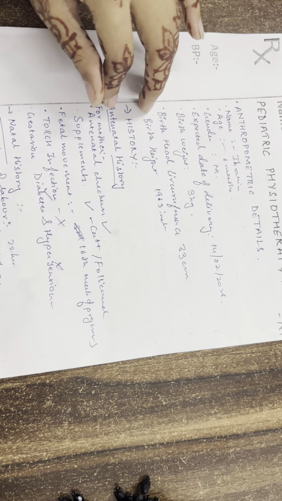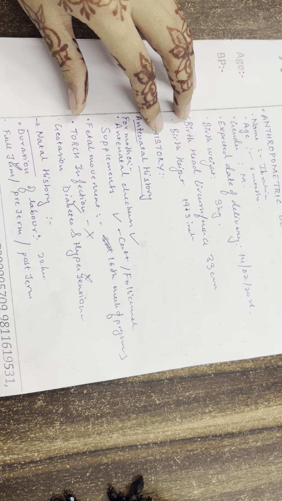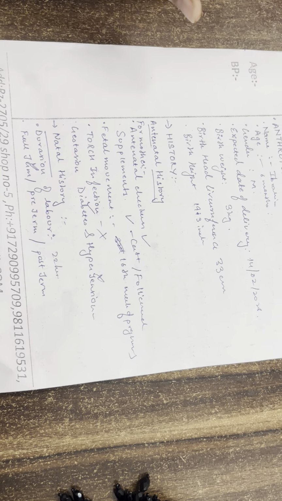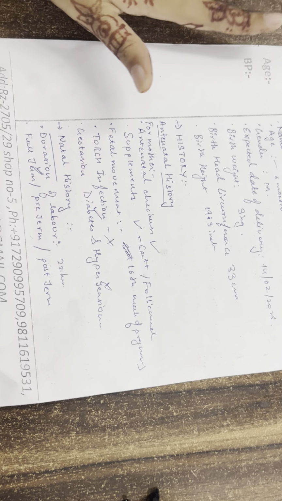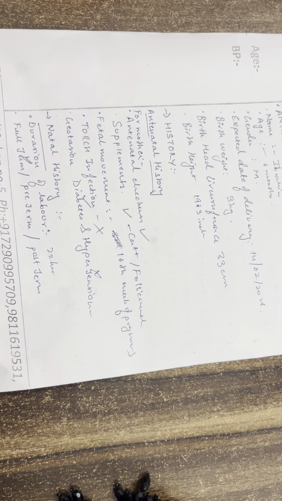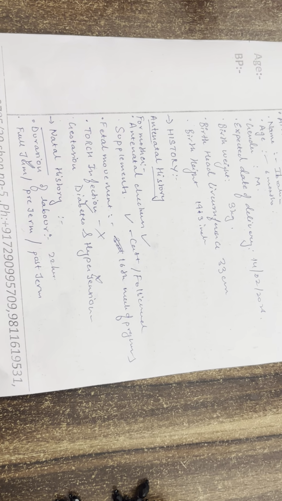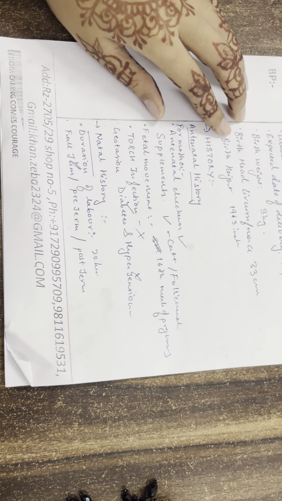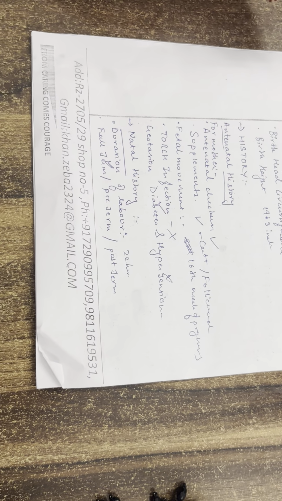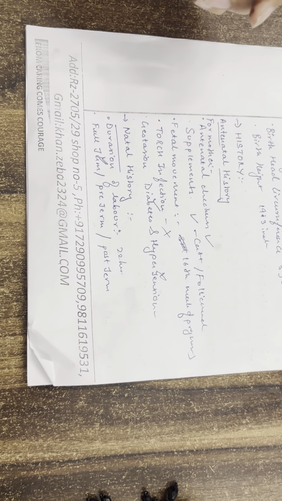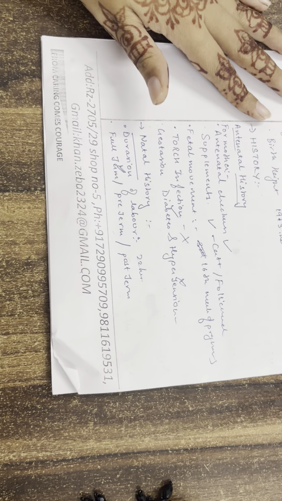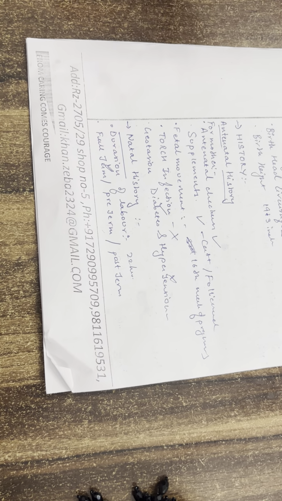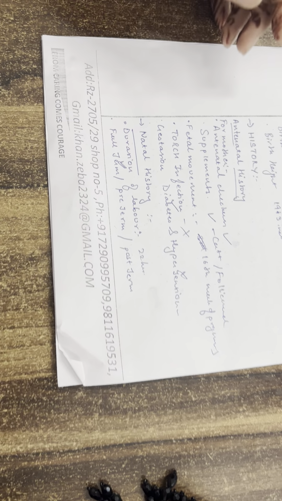Birth height, history. You'll take the antenatal history from the mother. You'll ask whether she took her supplements or not, how was the fetal movement, and when the fetal movement actually started. Like in this case, in the 16th week of pregnancy, she started to have fetal movement. Then whether she had any infection or not, like TORCH infection were there or not. Also you can ask for hypertension, gestational diabetes, any other changes which frequently occur in pregnancy.